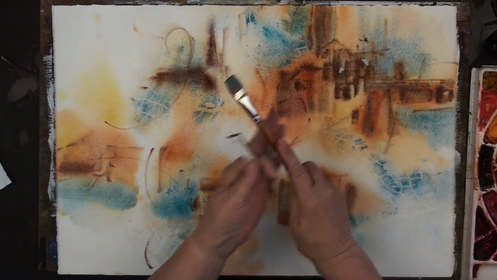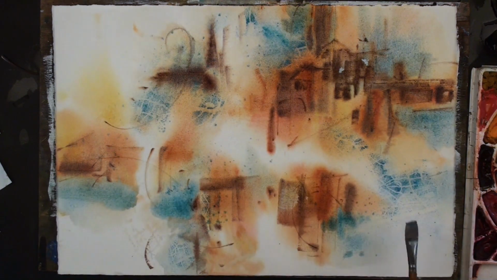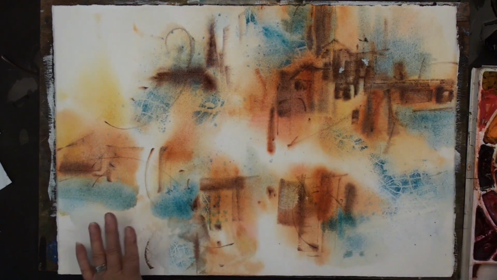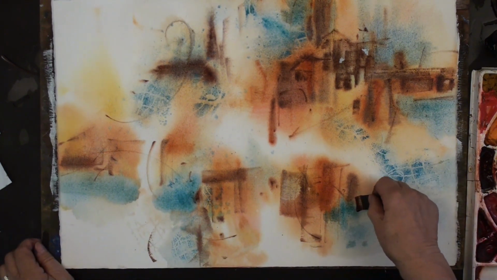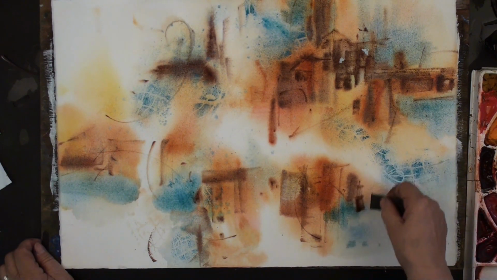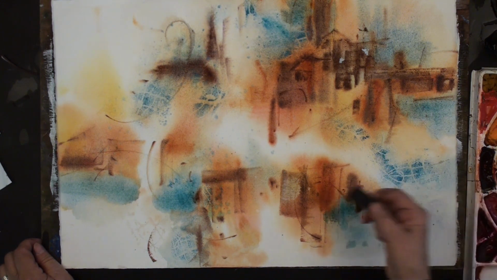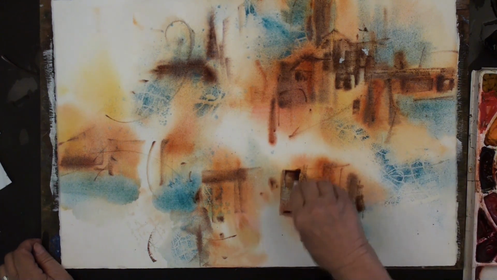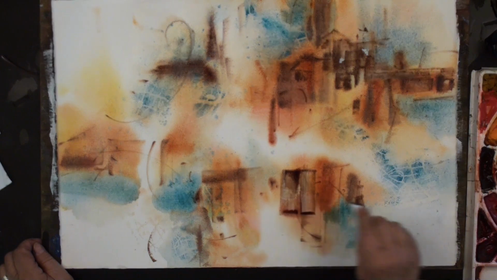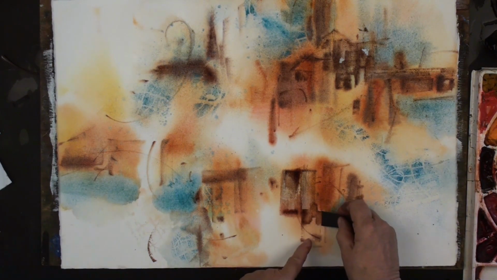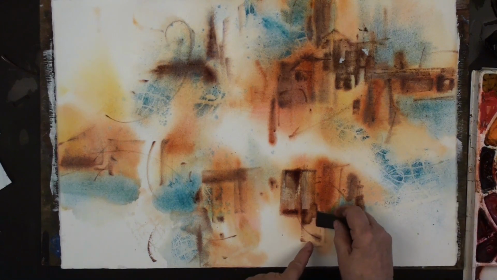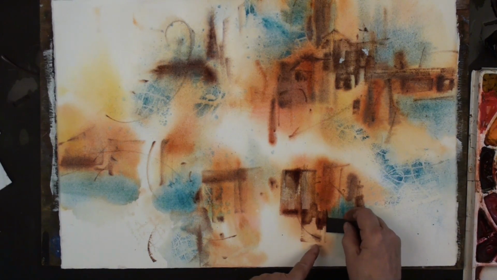Every now and then I like to bless the painting. So I'm going to continue now with more of these darks. Just pick the paint up, scrape it on there. Sometimes I'm thinking of negative shapes, creating some darks that might look like buildings here.